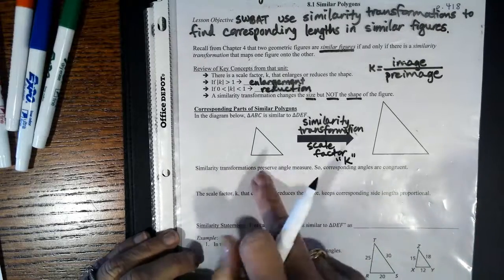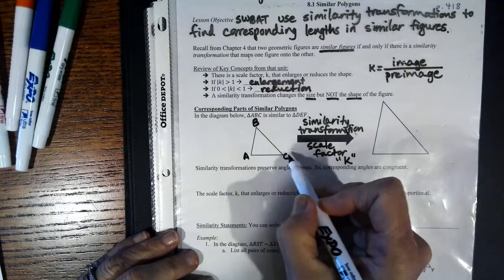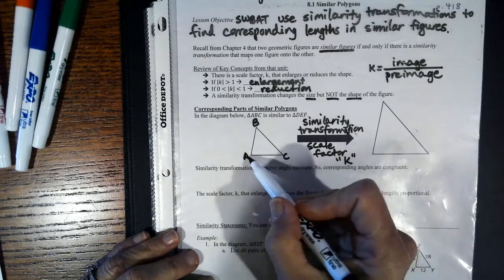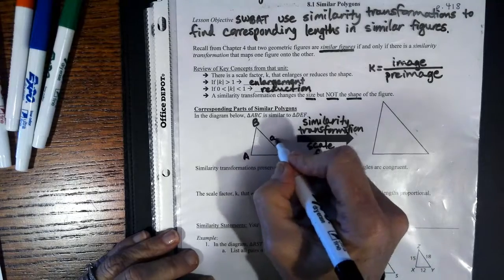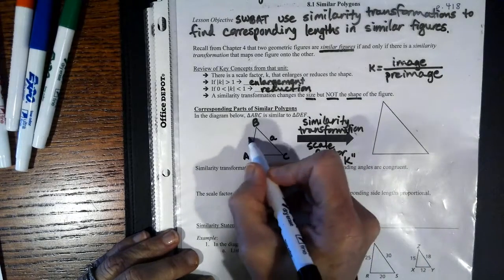And if I have this smaller one, I'll label it A, B, and C. So our angles are A, B, and C, but the sides across from them we'll call small a, small b, and small c.